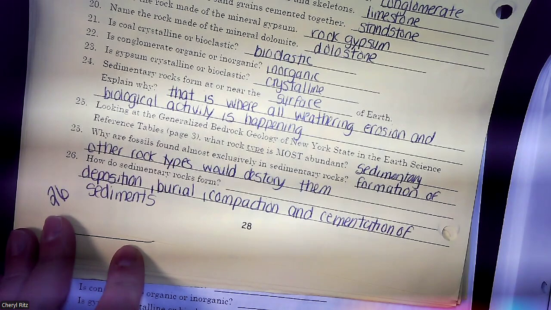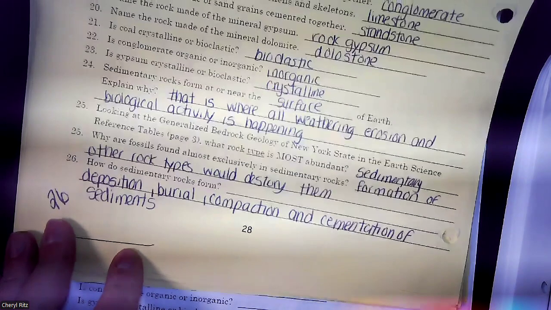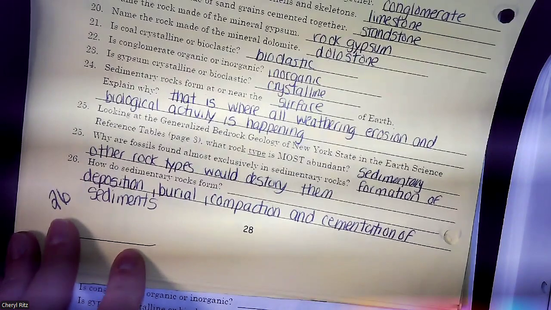Any others that you got wrong on there? It's all from the reference table or our notes.